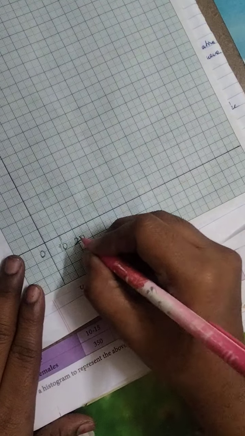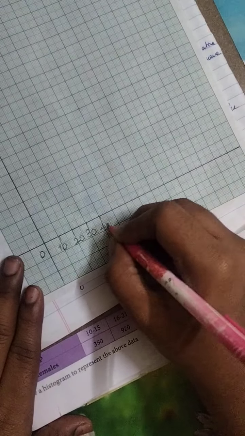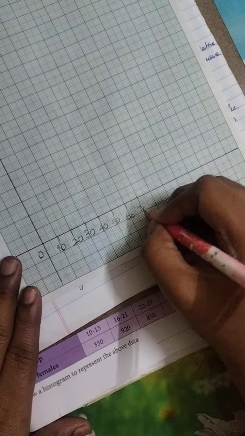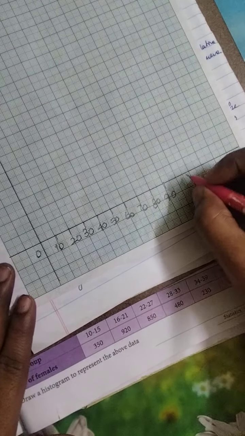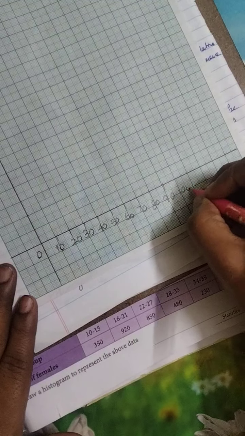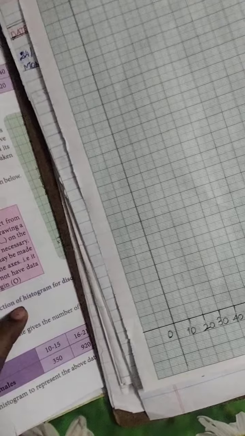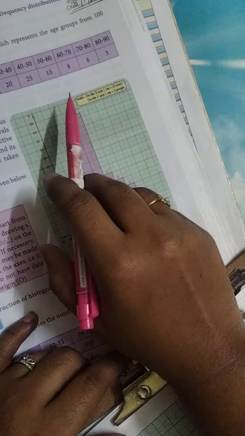So 10, 20, then 30, 40, 50, 60, 70, 80 and 90. So listen students, after that 90 we can write or we can leave it. Okay, so up to 100 I have written here. Then after that we have to write the y-axis. Okay, how do we have to write the y-axis?